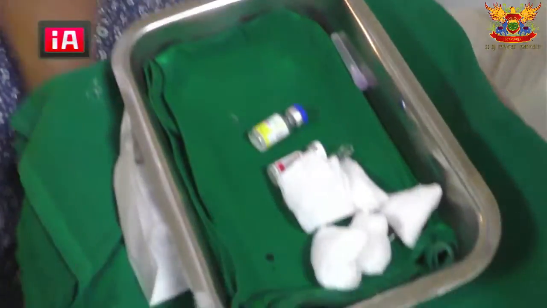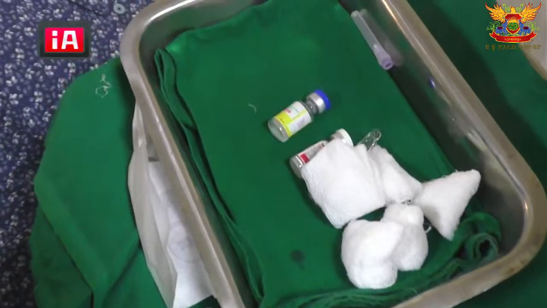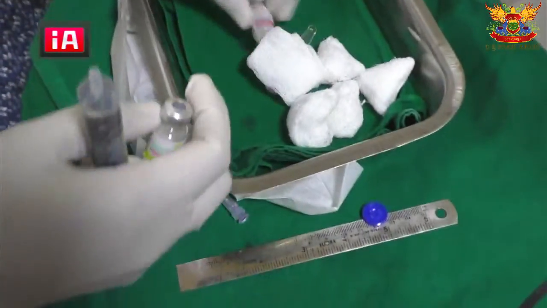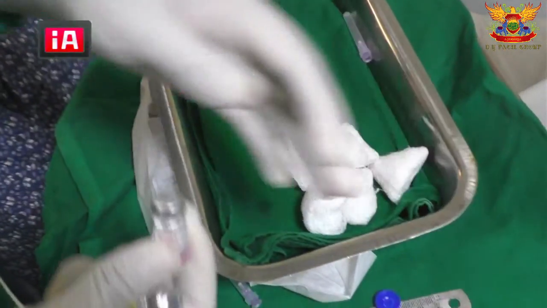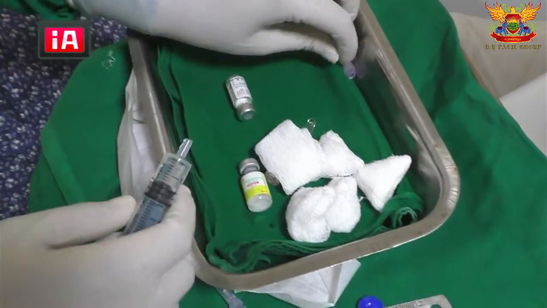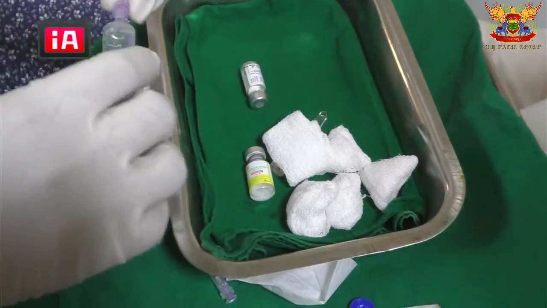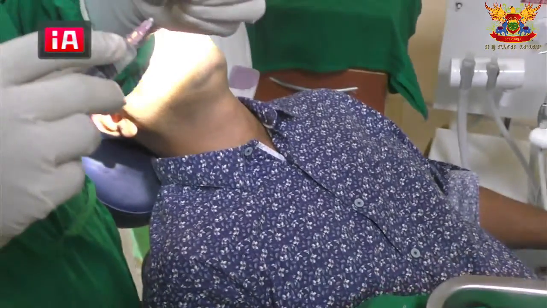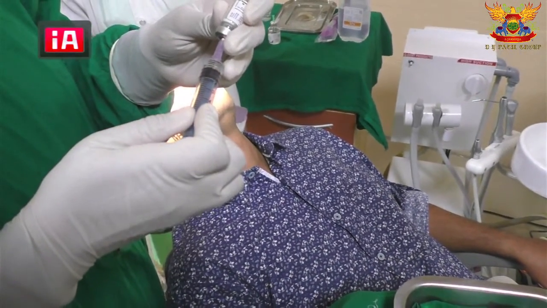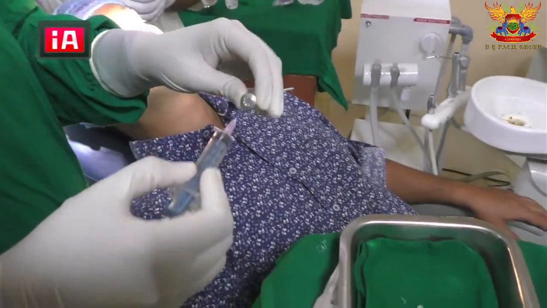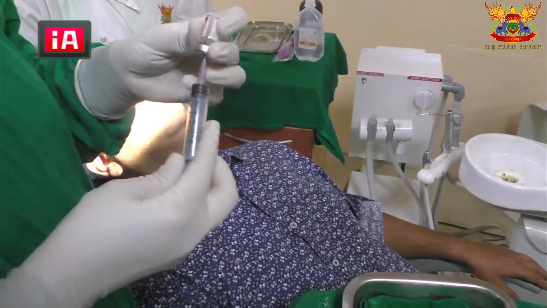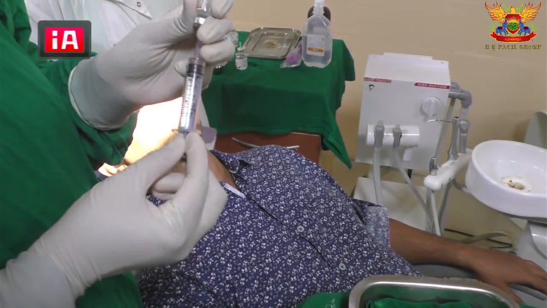We take 2 ml of the local anesthetic. They act as an analgesic and reduce the burning sensation, as this hyaluronic acid and the other contents like placentrex may give a burning sensation to the patient while giving the injection. So we mix it with a local anesthetic. So we make a total of 5 ml of the solution.